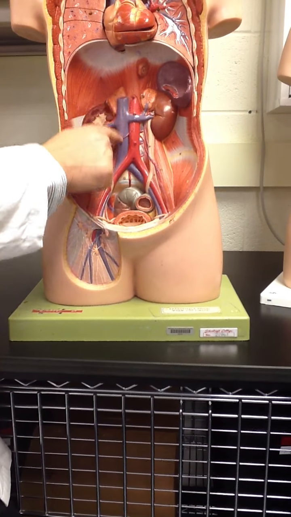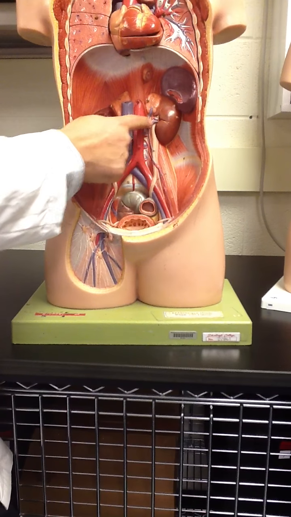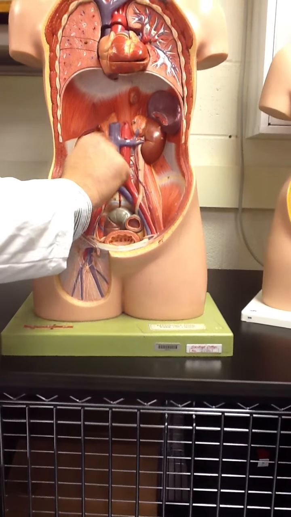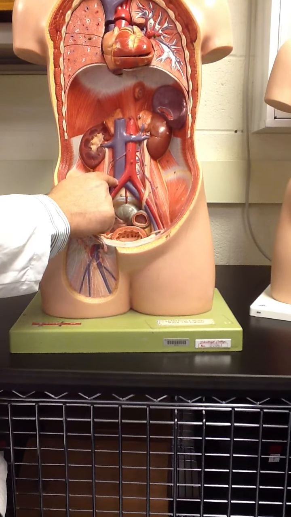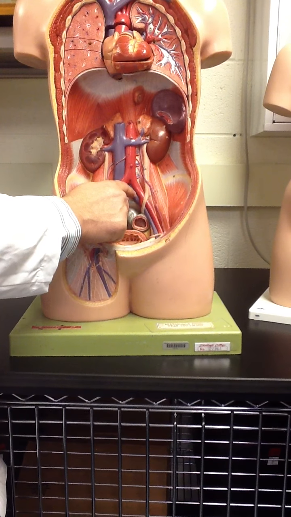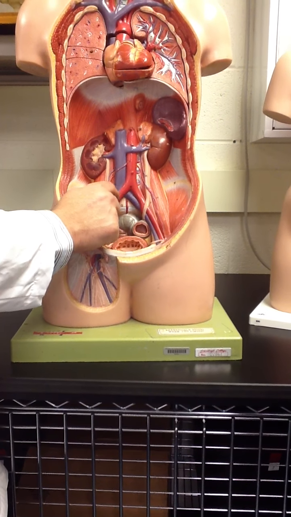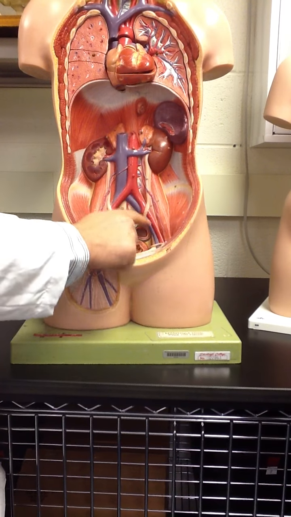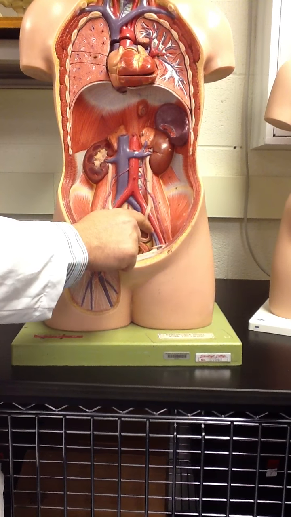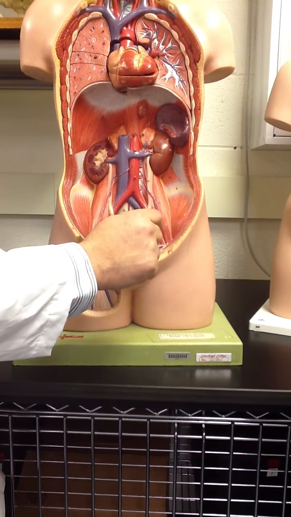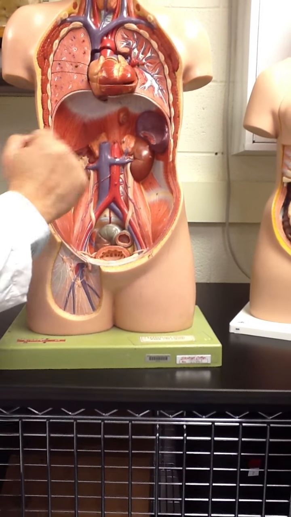And if you look at the inferior vena cava here, this is a renal vein. The renal artery should be underneath, but it's covered. And if you go to the end, it's going to divide, same thing: right and left common iliac veins, external and internal iliac veins. And that's it for the blood vessels.